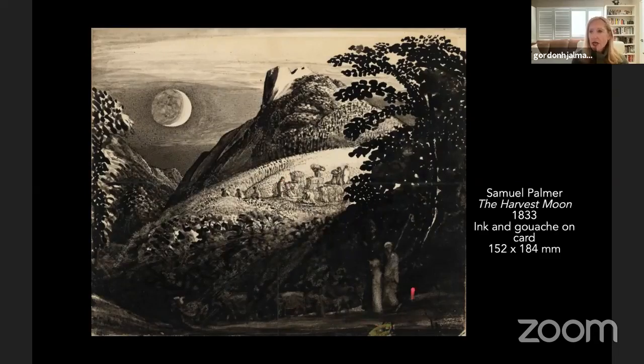So I see that I'm going a little too slowly. So we're going to move on because I do want to get to the Pre-Raphaelites, who we will be seeing momentarily.